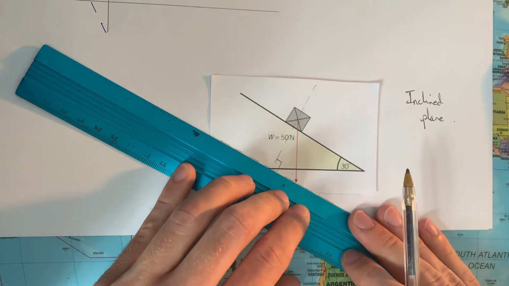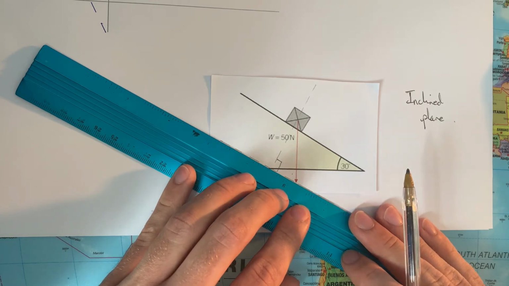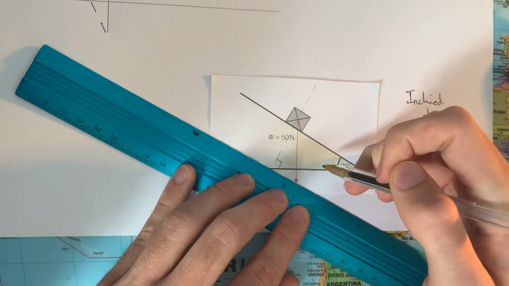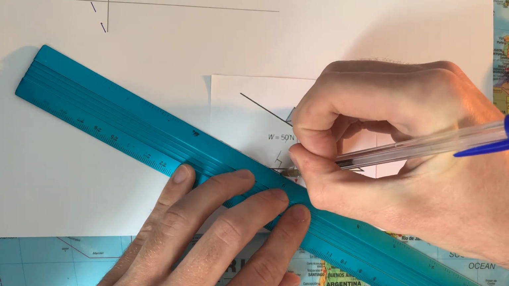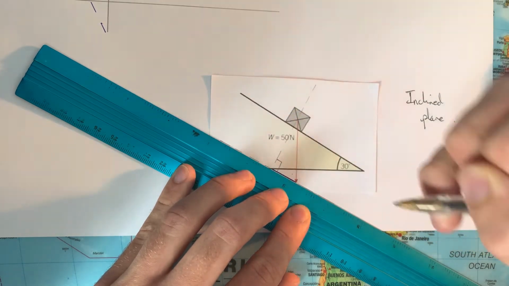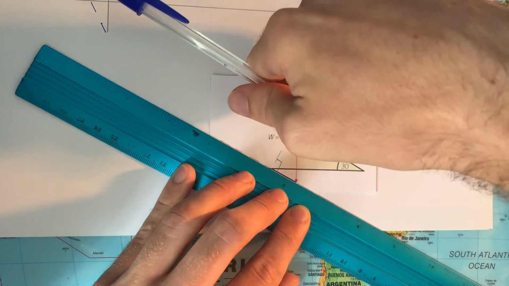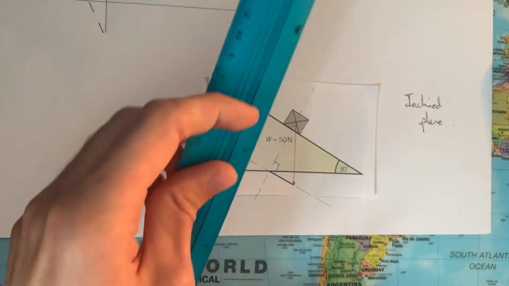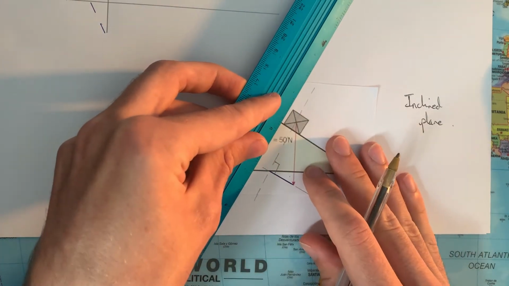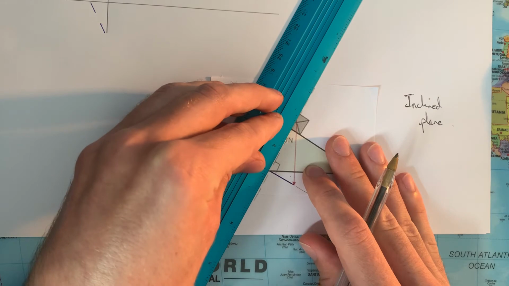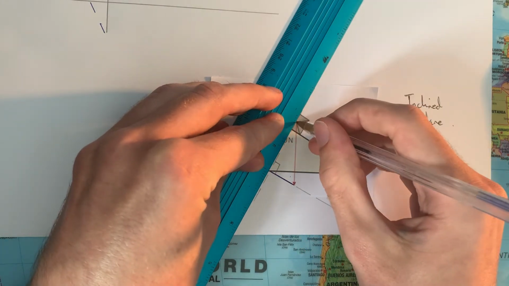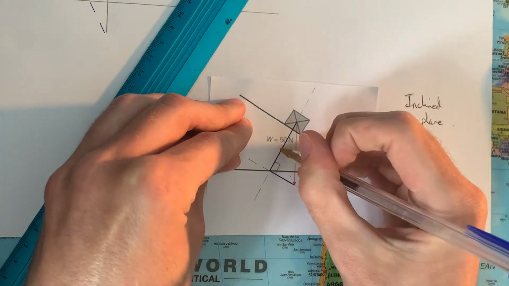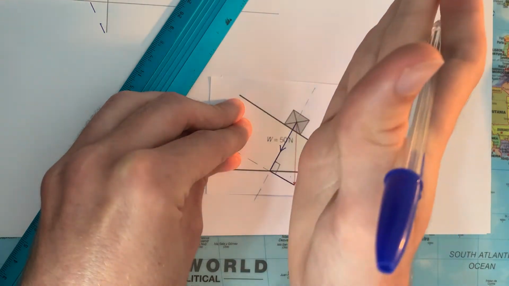Now to find the actual components, all we need to do is complete this right angle triangle here along the lines that we've just drawn. So this line here represents the component of the weight that acts down the slope, or parallel to the slope, and this component up here, from the point where the weight acts down to the line that we've just drawn, is the component of the weight that acts perpendicular to the slope, or at right angles to the slope.